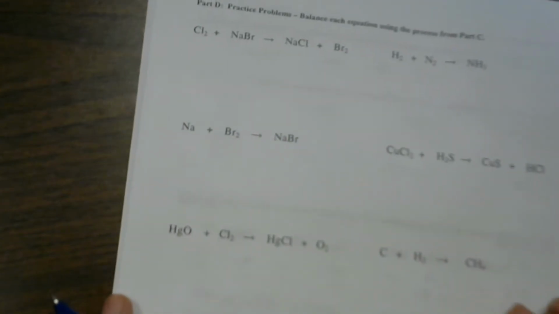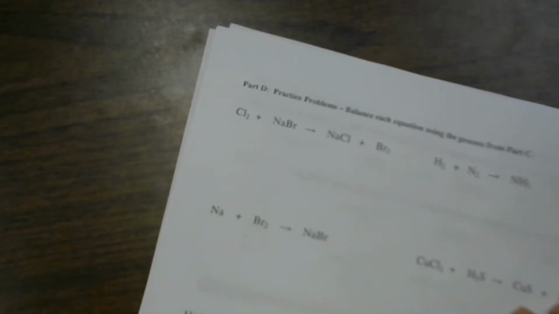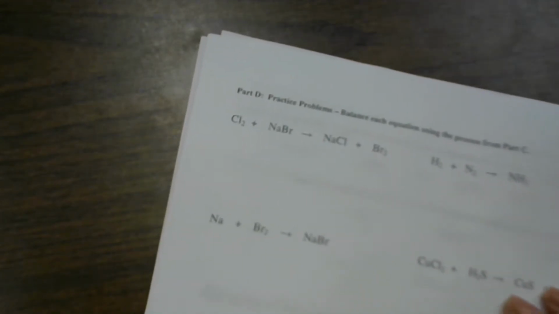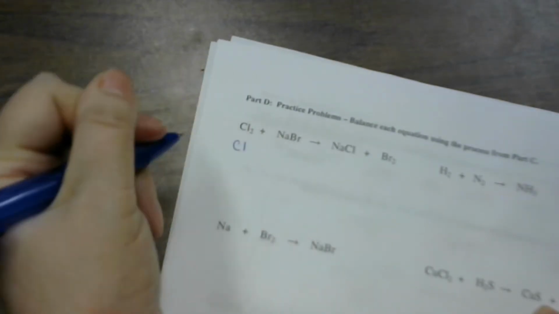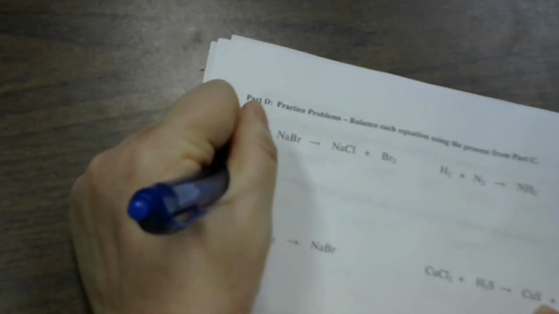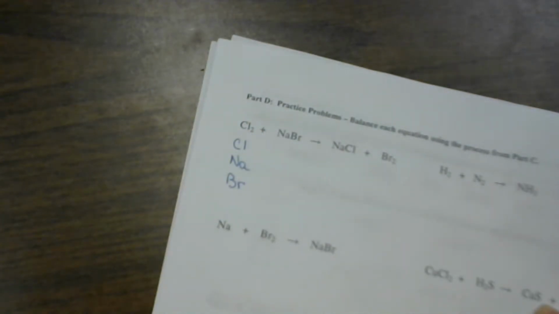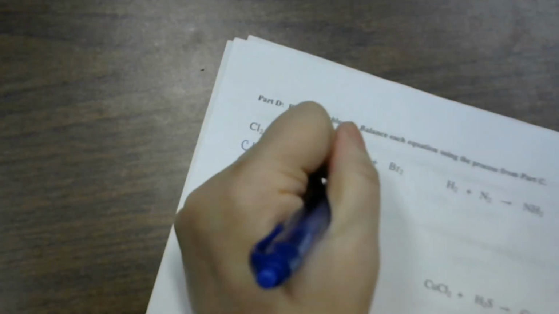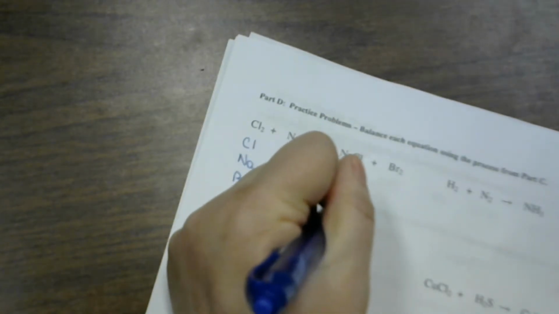Okay, so let's do one that's really easy, and then I'm going to have you do the rest. Well, let's go ahead and do this first one. Okay, so these can be a little daunting, but once you get it, you got it. So let's look at this. We have Cl, we have Na, and we have Br.